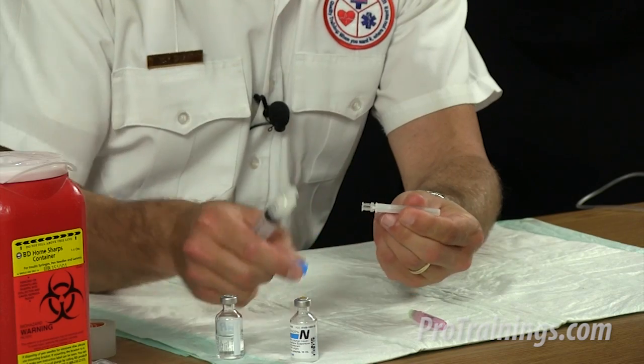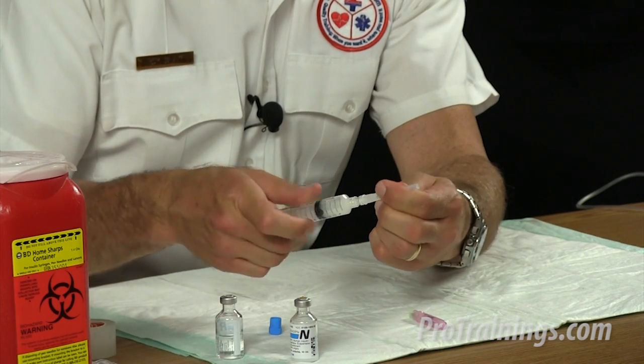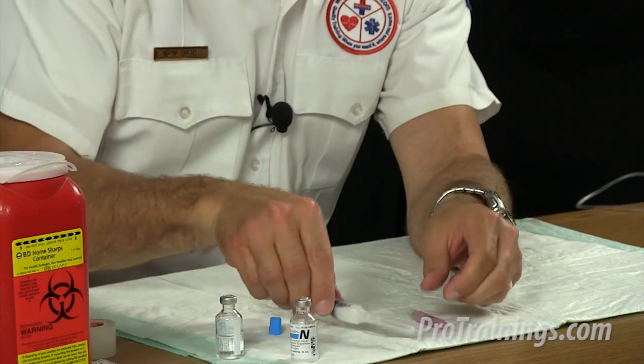And then use the new sterile needle on the actual syringe to deliver the medication. Remember, never re-enter a multi-dose vial with the same needle and syringe. Always use a new sterile needle and a new syringe.